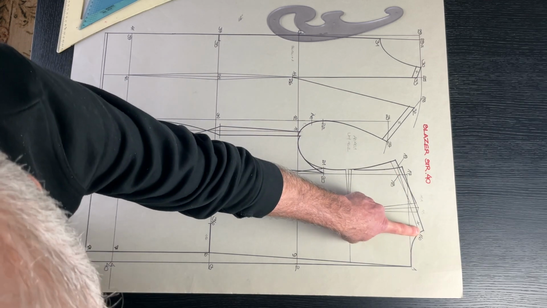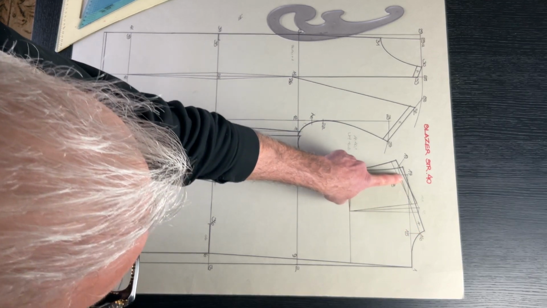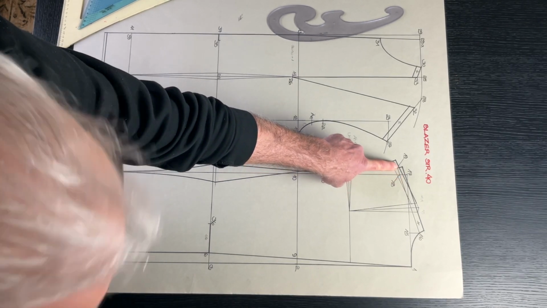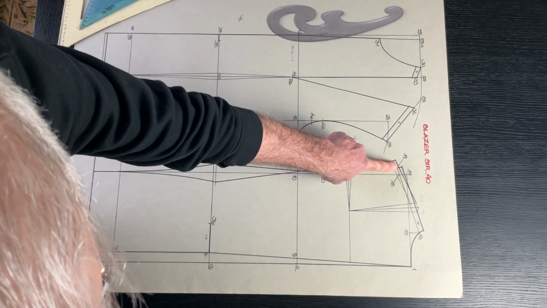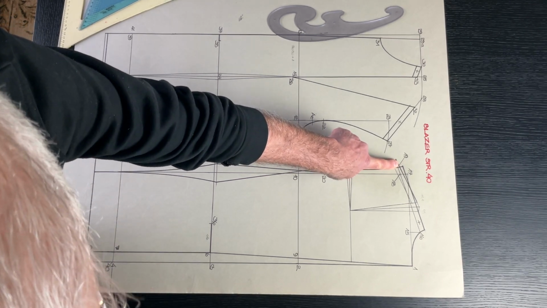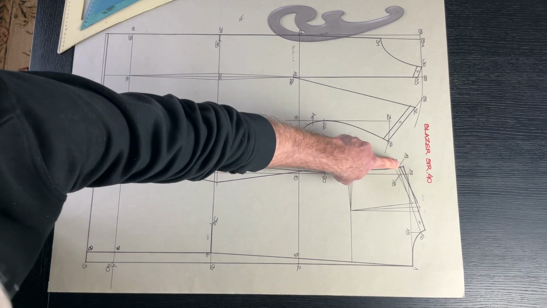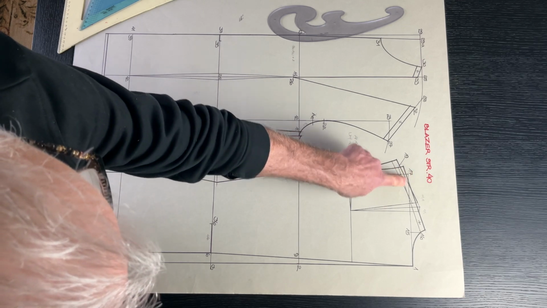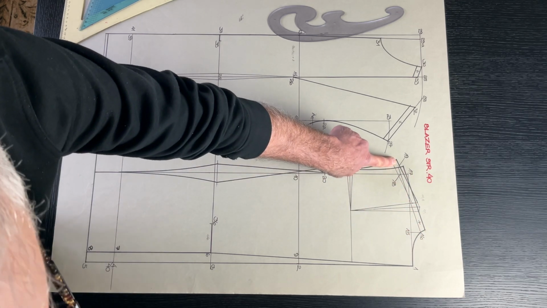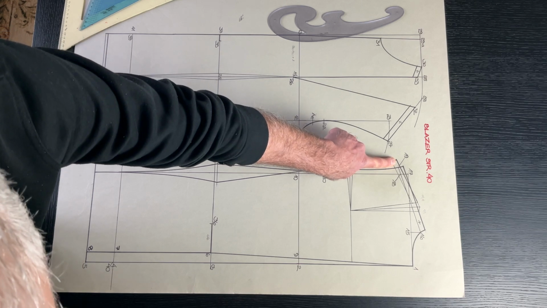Connect point 16 and 18 and extend it 1 to 1.5 centimeters out to point 19. Again, these additional measures that you use here depend on your shoulder angle and your shoulder width.